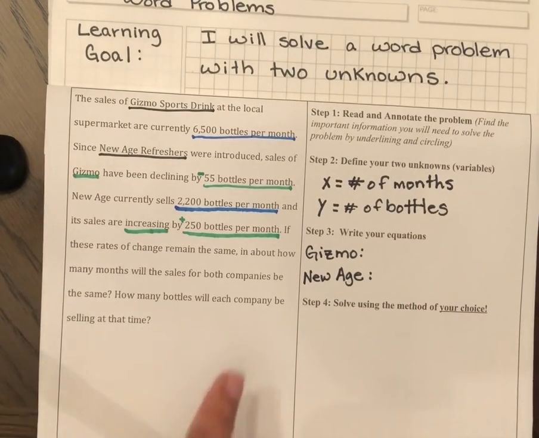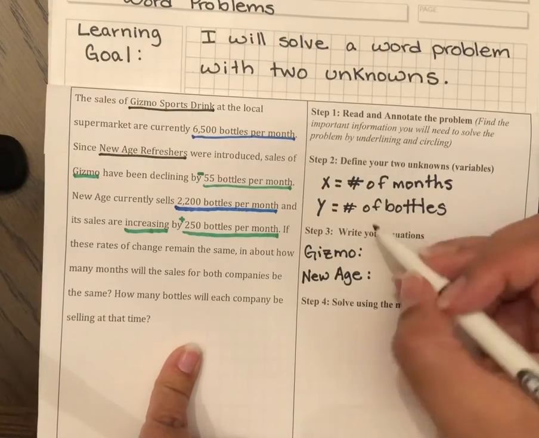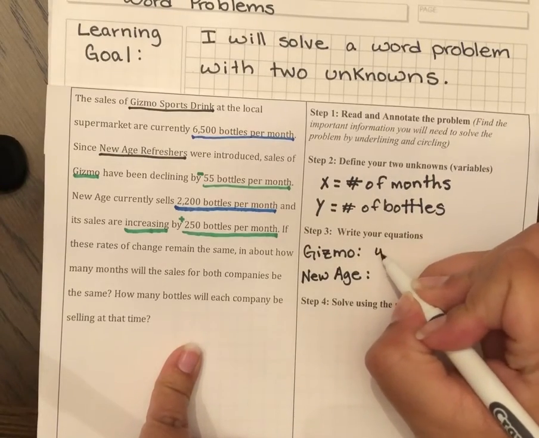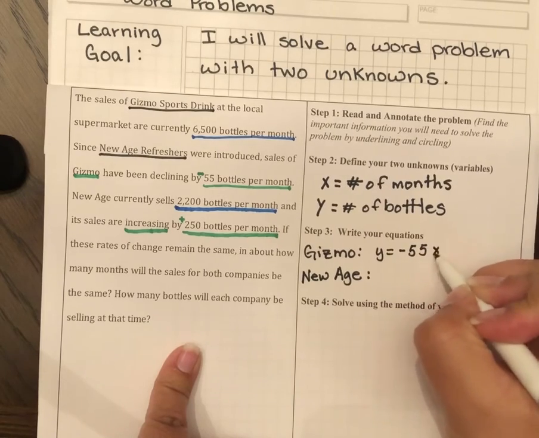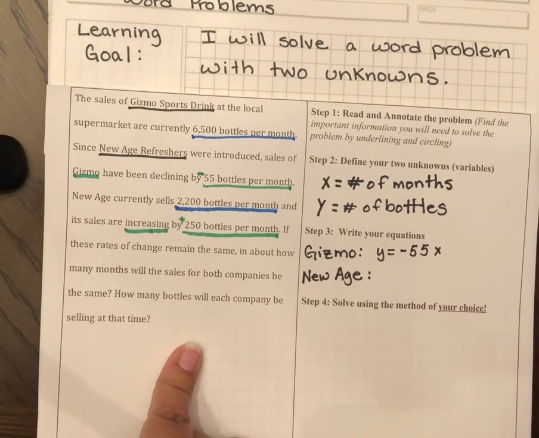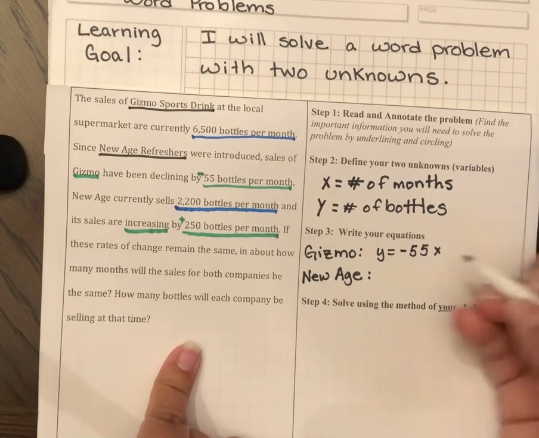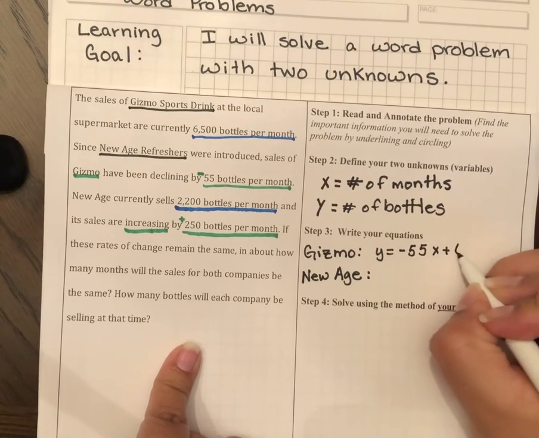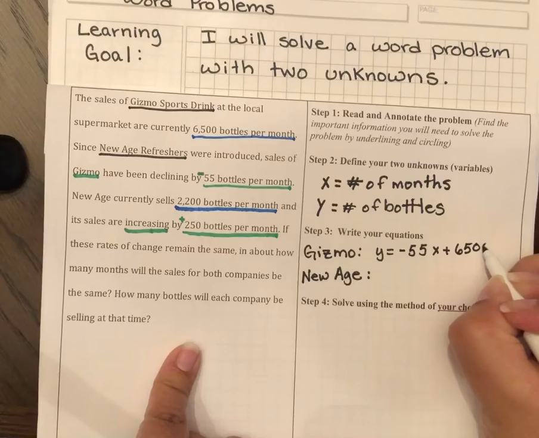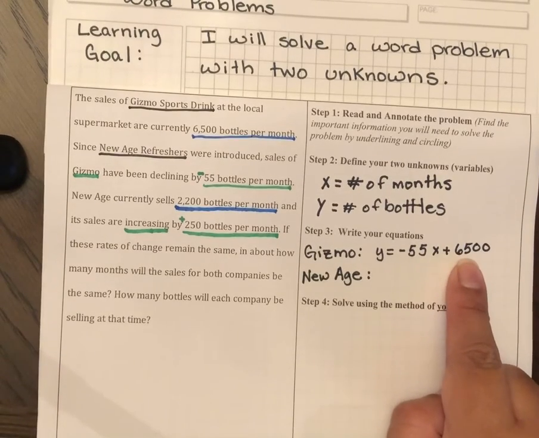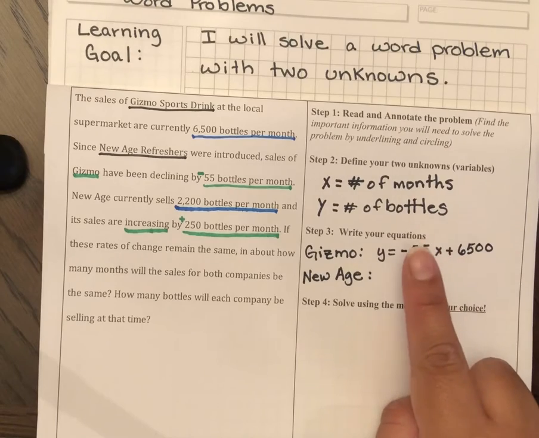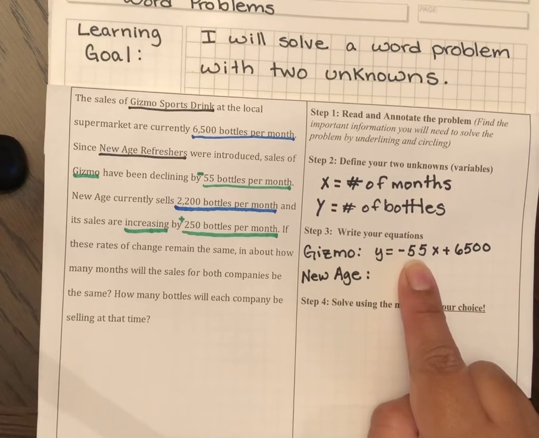Gizmo we know is losing, so that's going to be Y equals negative 55X. And they currently have 6,500 bottles. So this is how many they have right now, and every month they're losing 55 bottles per month.